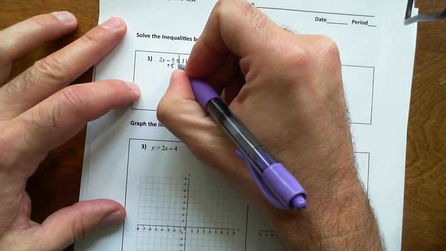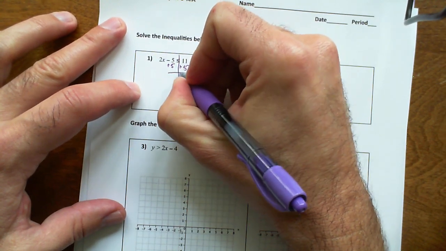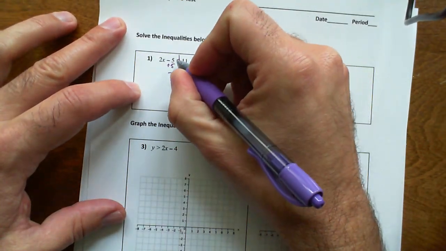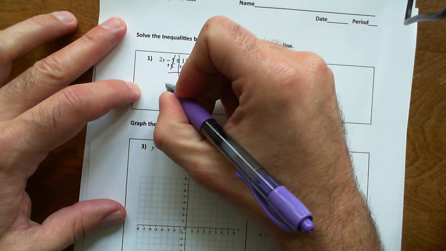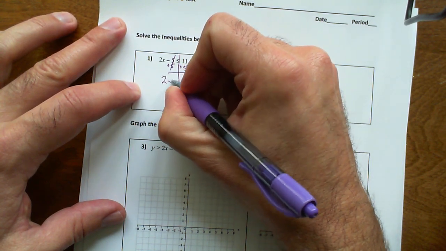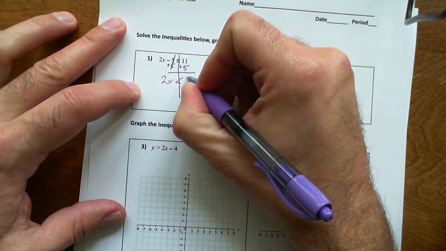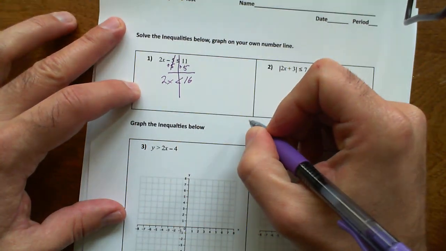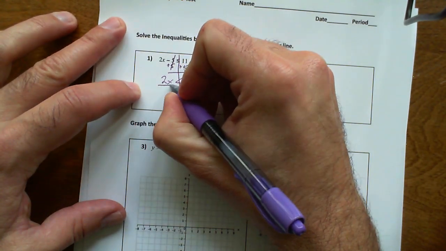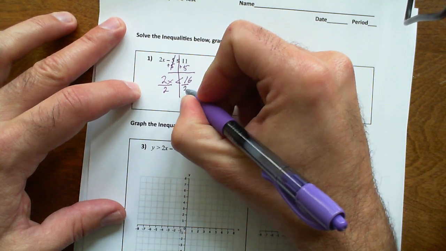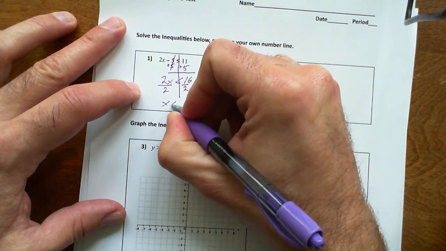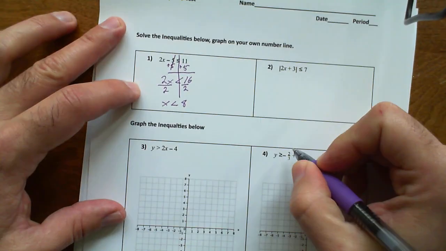Let's just add 5 on both sides. That'll cancel out. We have 2x less than 16. Divide by 2. And x is less than 8.